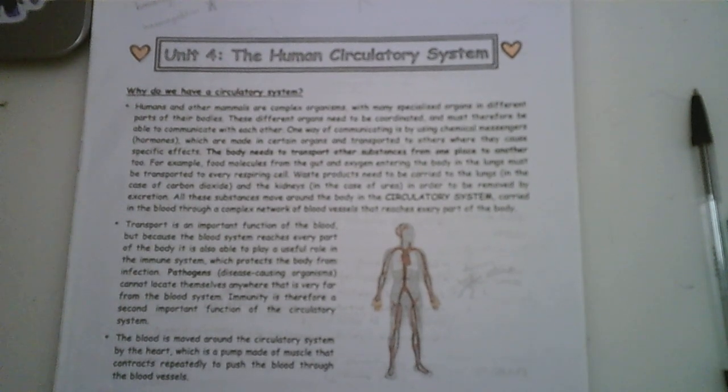Another example of a substance would be food molecules from the gut and oxygen from the lungs, and also waste products like urea being taken to the kidneys. So that's why we have a circulatory system. Transport is an important function of the blood, but because the blood system reaches every part of the body, it's also able to play a useful role in the immune system, which protects the body from infection.